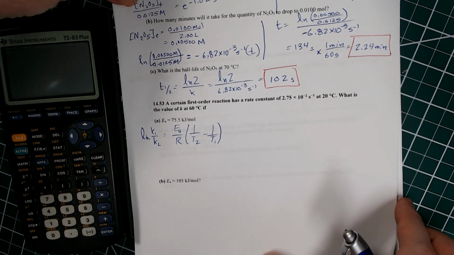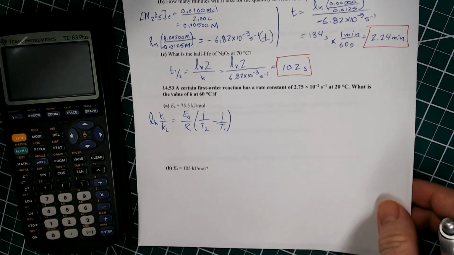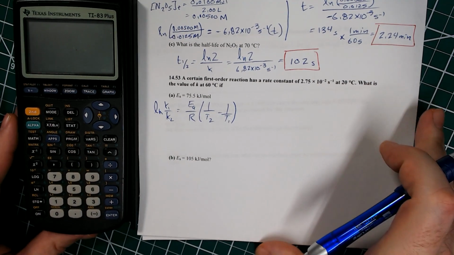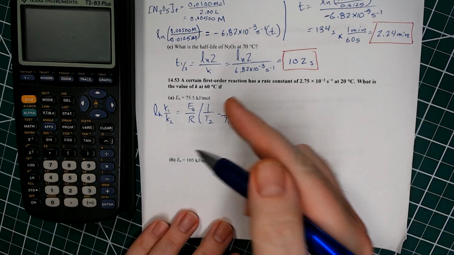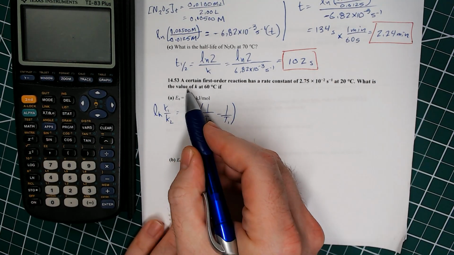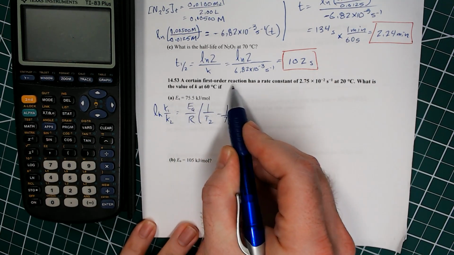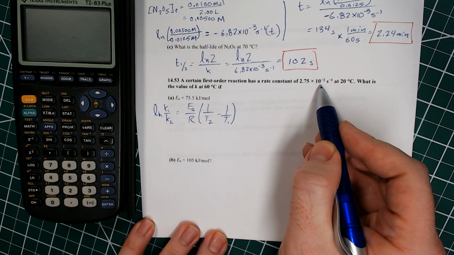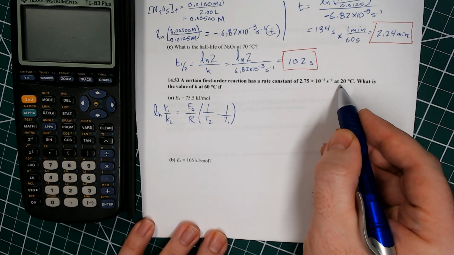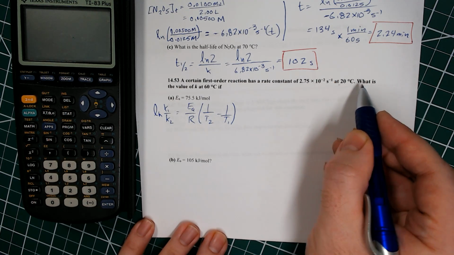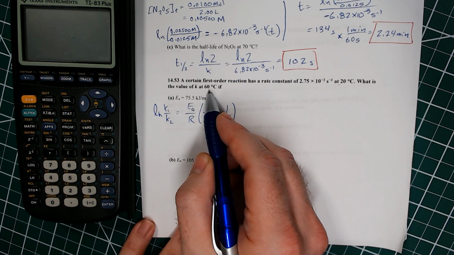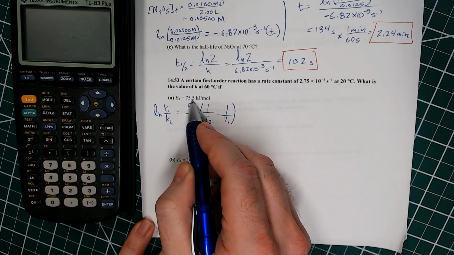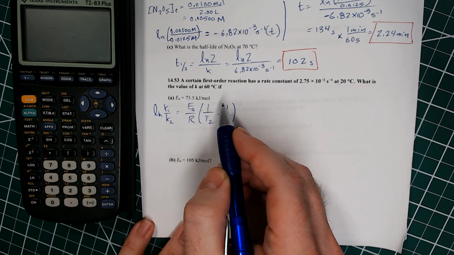All right. Previously I wrote down this equation on our page here so that we don't have to rewrite it. So there is our equation. We've got a first order reaction with a rate constant of 2.75 times 10 to the negative 2. There are the units. At 20 degrees Celsius, what is the value of K at 60 degrees Celsius if the EA is equal to 75.5 kilojoules per mole?